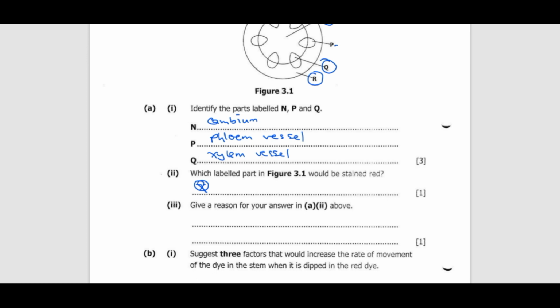Like I stated earlier, the xylem vessel transports water and mineral salts.